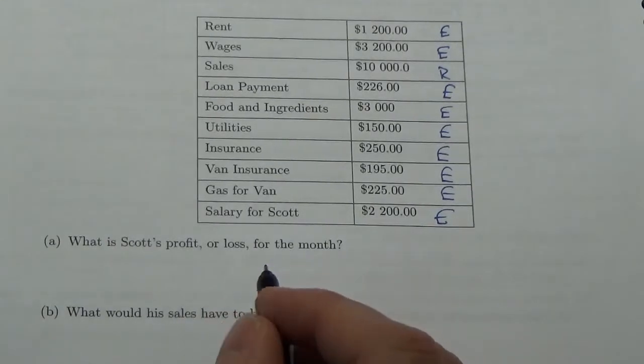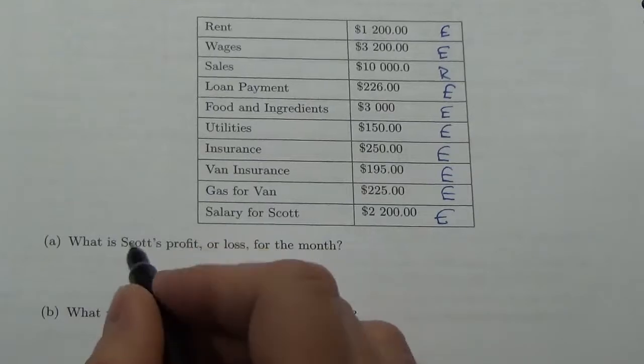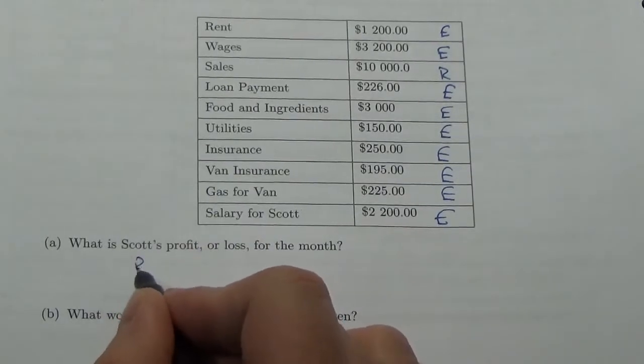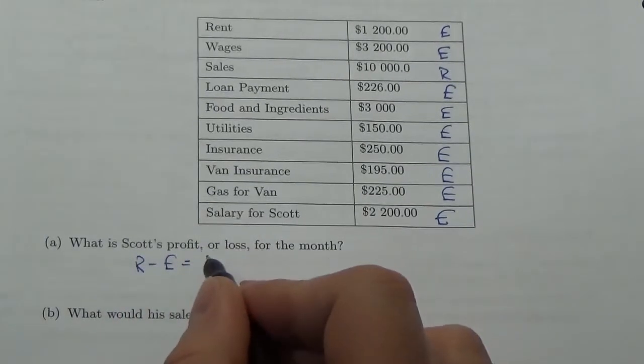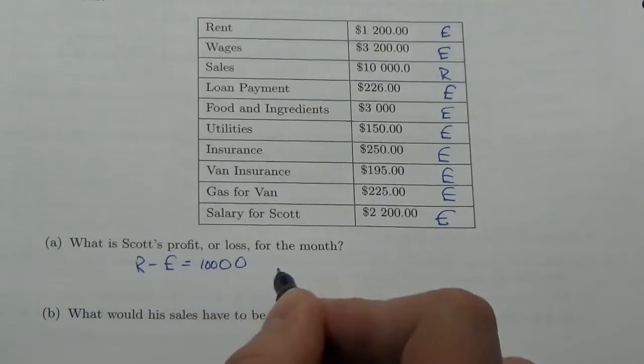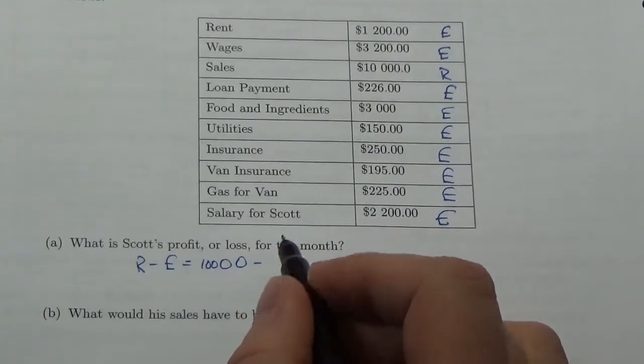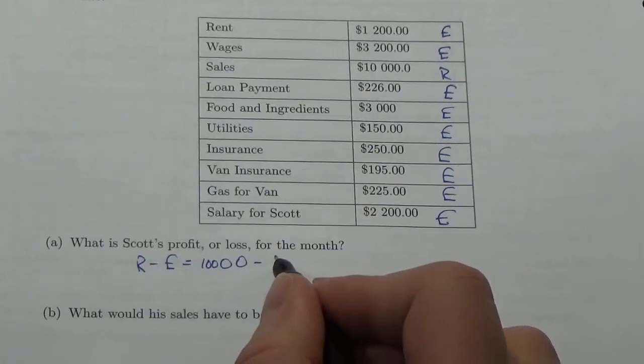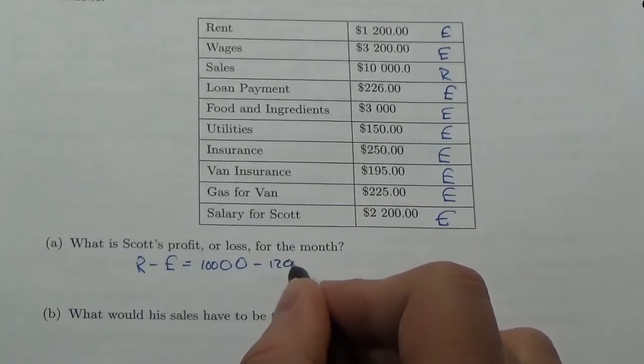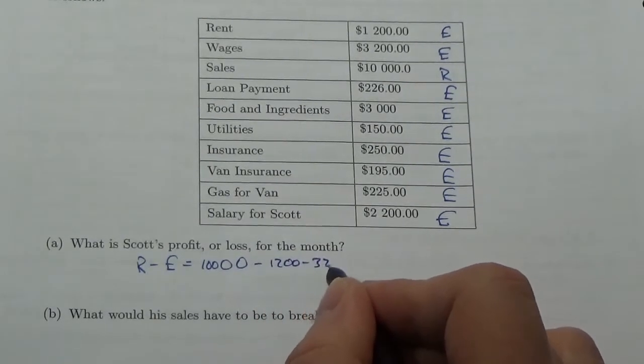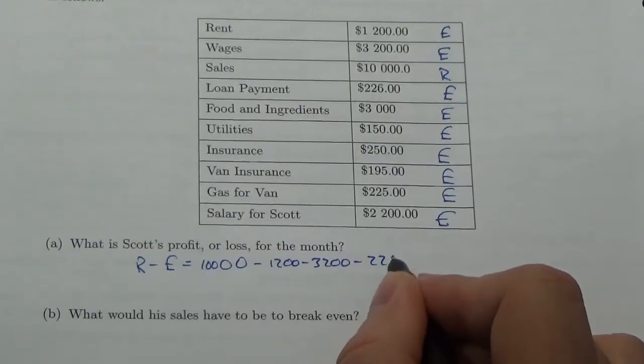So really, we've got this one big revenue here. So we're going to take the revenue minus the expenses. So that's going to be 10,000. And then we're going to subtract everything else here, okay? So we're going to subtract the 1,200. We're going to subtract the 3,200. We're going to subtract the 226.